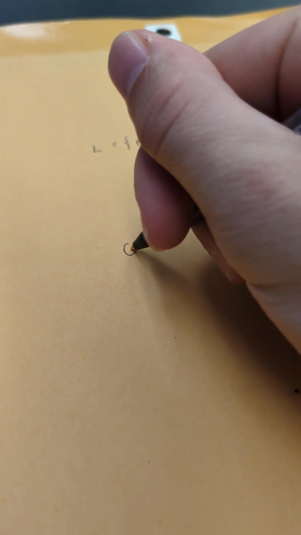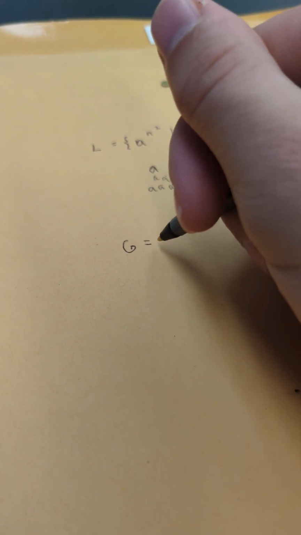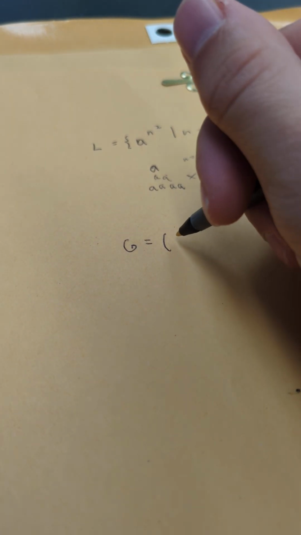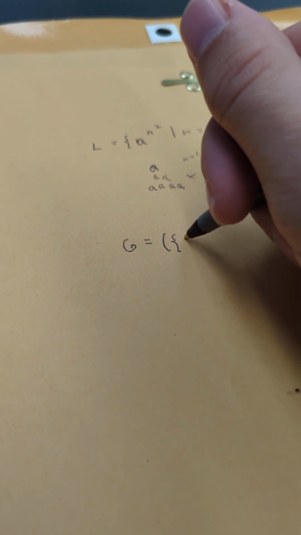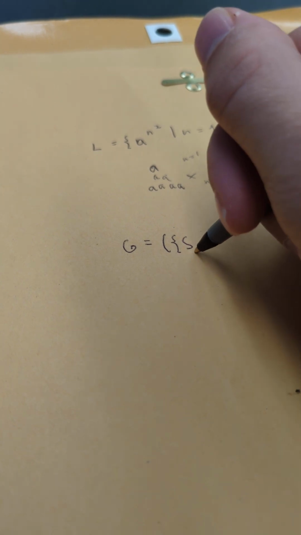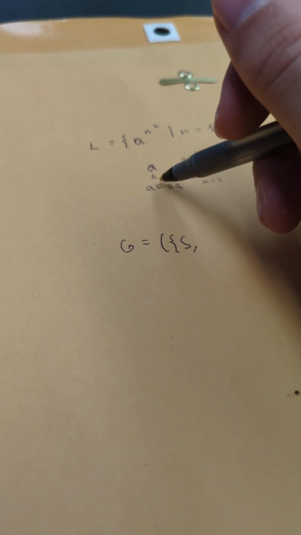And I'm going to give you a generating grammar that will generate each and every single one of these sequences of A's, right? So the grammar is a four-tuple, which is just a way mathematicians like to describe four things. And the first thing it consists of is this set of non-terminals. So a non-terminal can't end up in the final string, right?